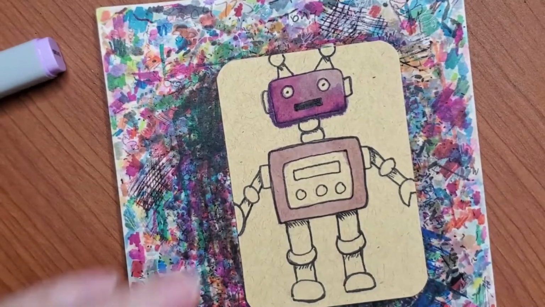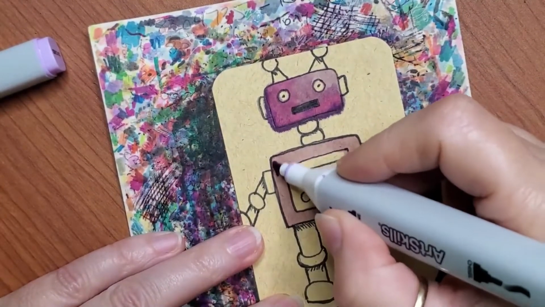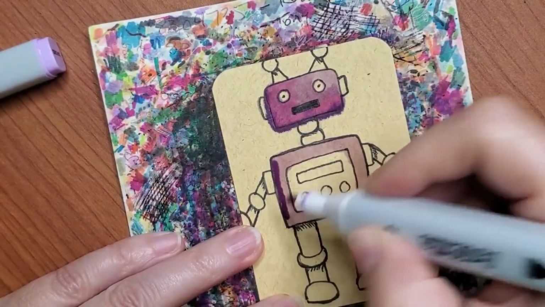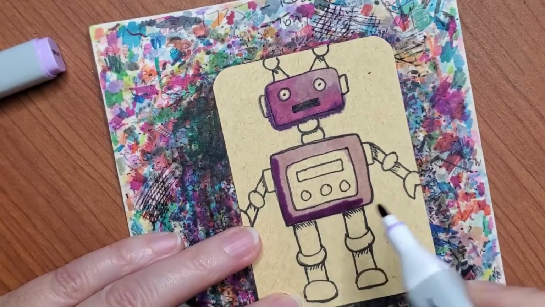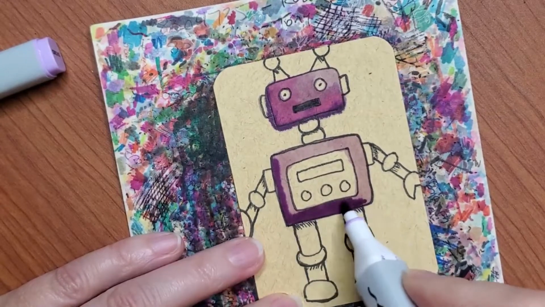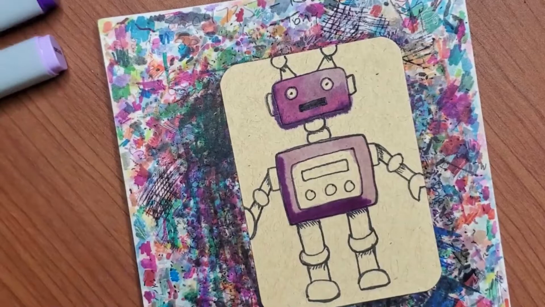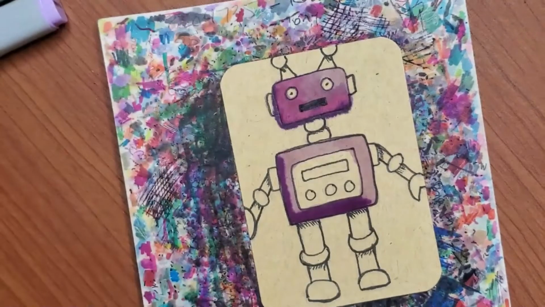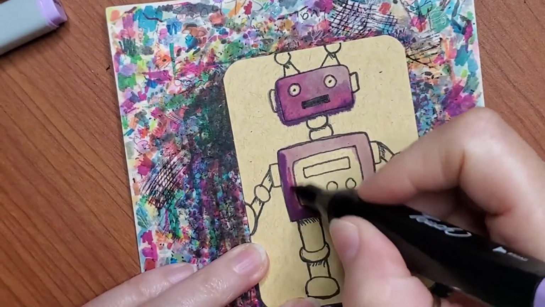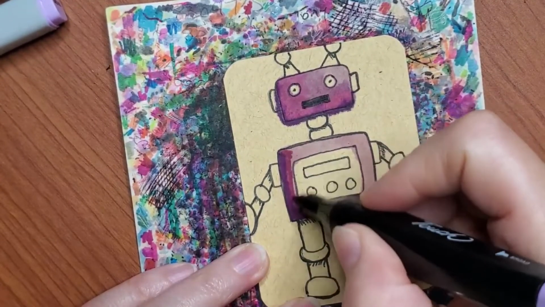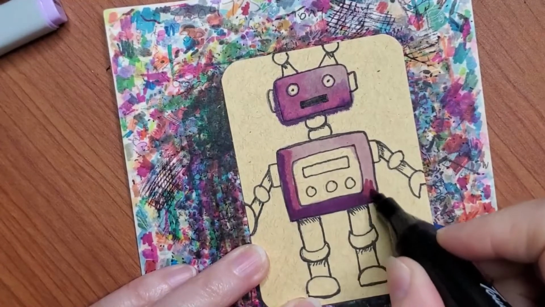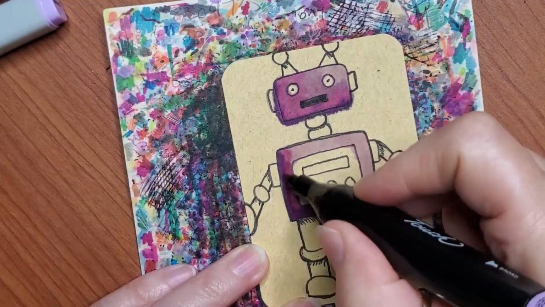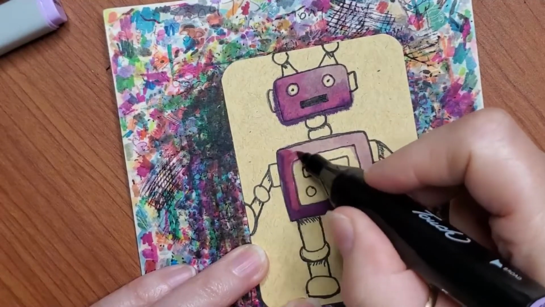So these are ones that I haven't really used a whole lot, mostly because they're too limited with the colors that are available. Like these purples, there's only 2 purple in there. And there's too much of a difference between them, so they don't blend real well together.